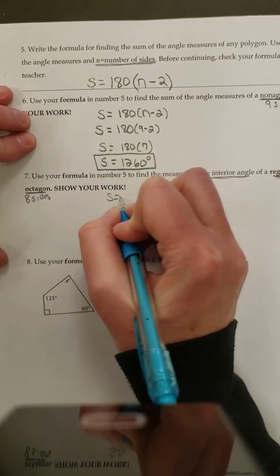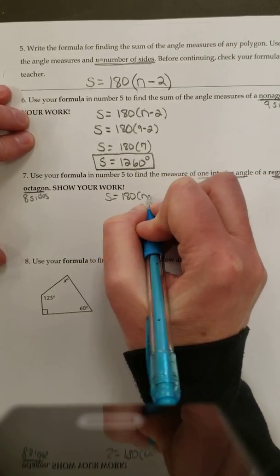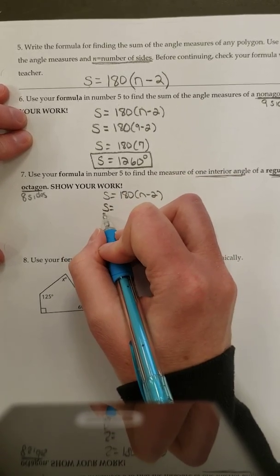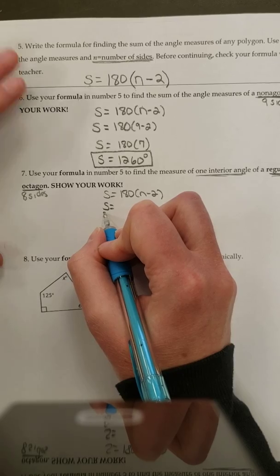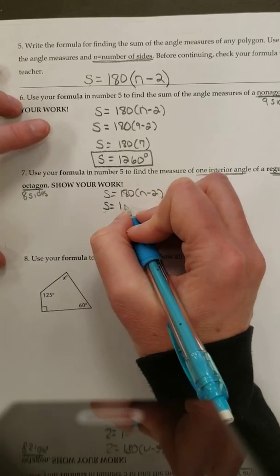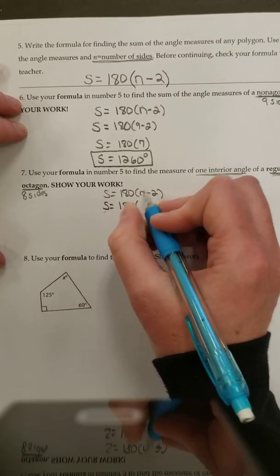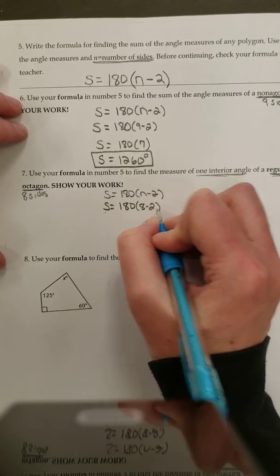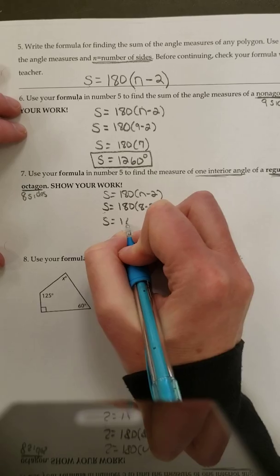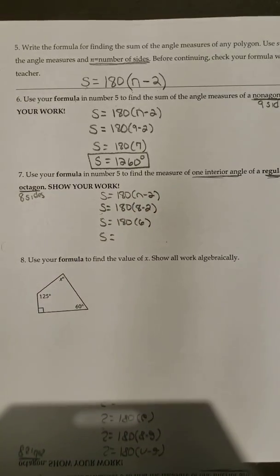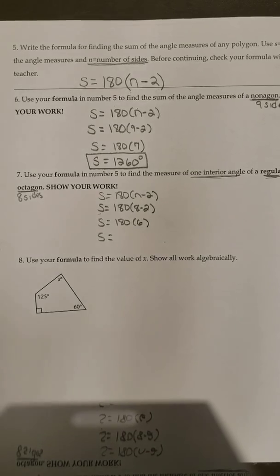Okay, so S equals 180 times n minus 2. We're trying to find out what the sum is. We're going to find the sum first, just like we did in the last problem, but there's an extra step here. So 180, n was 8, so 8 minus 2. S equals 180 times 6.